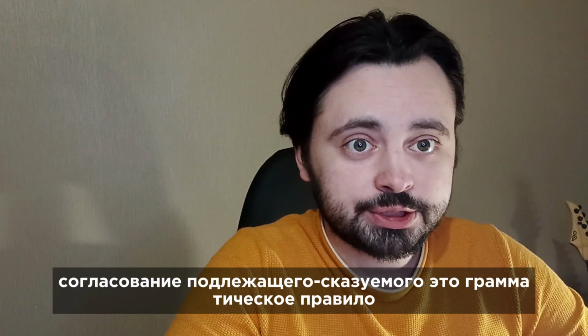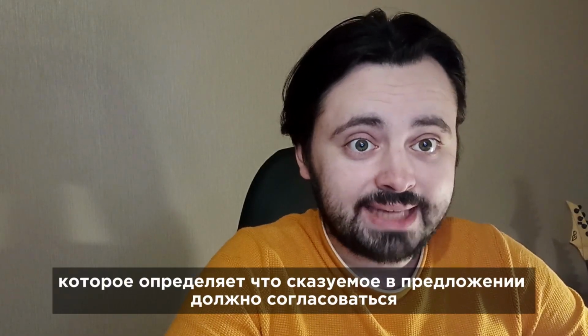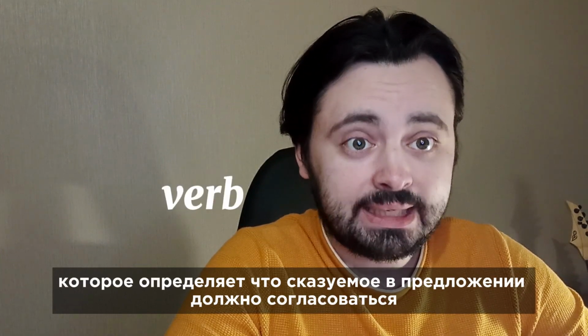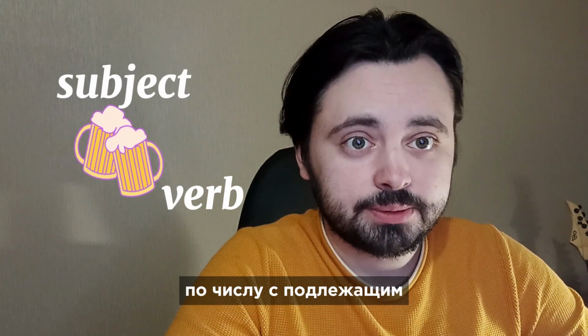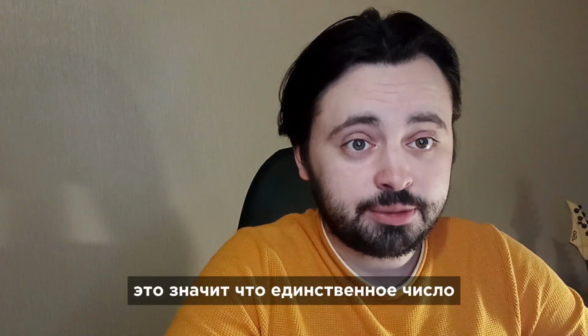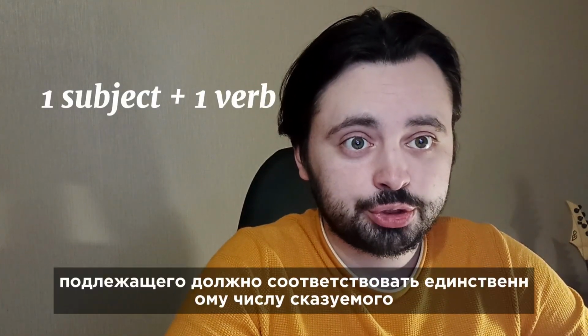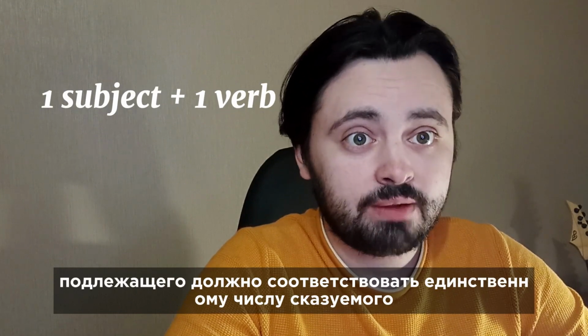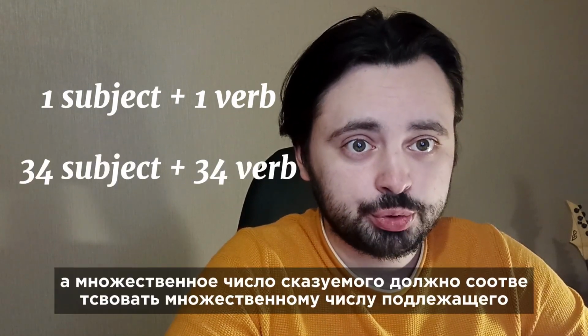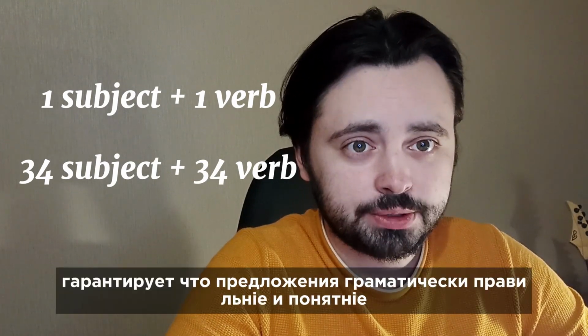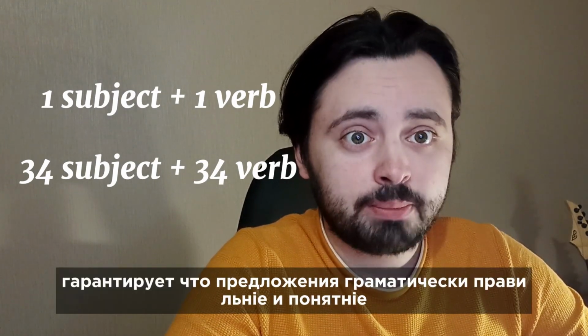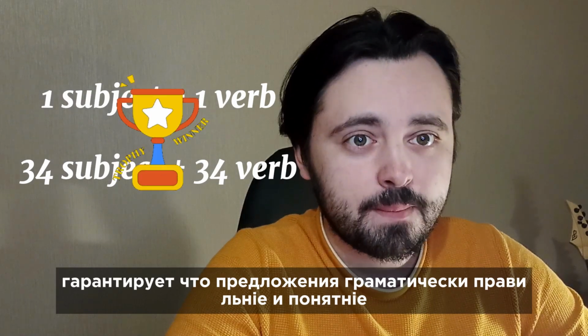Part 2. When subject and verb agree. Subject-verb agreement is a grammatical rule that dictates that the verb in a sentence must agree in number with the subject. In simpler terms, it means that a singular subject should be paired with a singular verb, and a plural subject should be paired with a plural verb. This agreement ensures that the sentences are grammatically correct and clear.